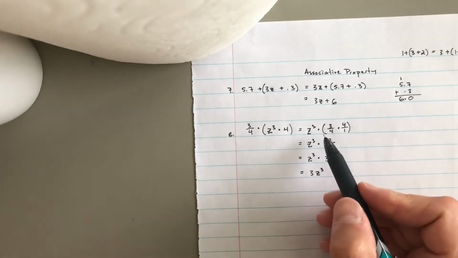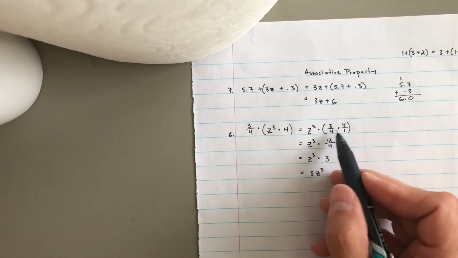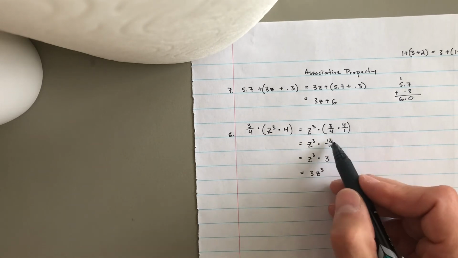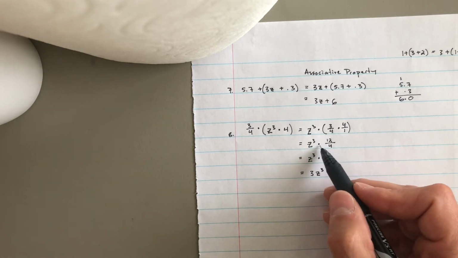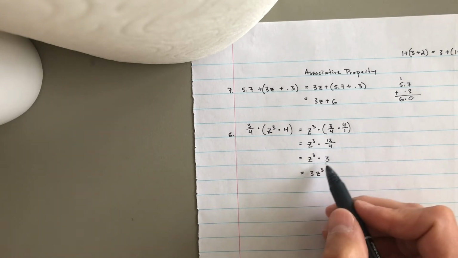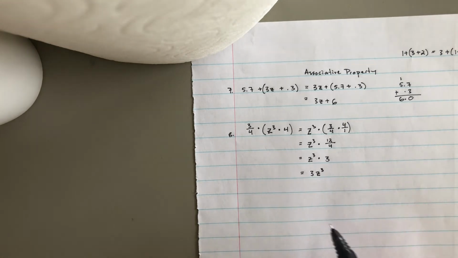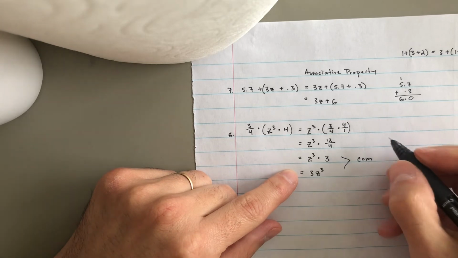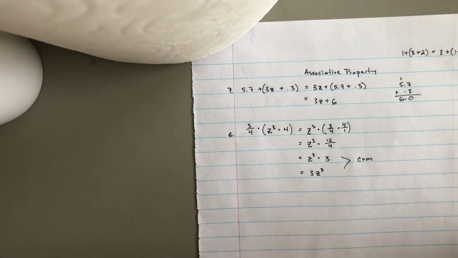So again, I use the associative property of multiplication to rewrite it how I wanted to write it. And then from there, because it was easier for me to see now, I can just multiply these. 3 times 4 is 12. 4 times 1 is 4. Now I have z to the third times 12/4. 12/4 is really just 3. And then z to the third times 3 can be rewritten as 3 times z to the third. That right there is the commutative property. I just swap them. Z times 3 is the same thing as saying 3 times z.